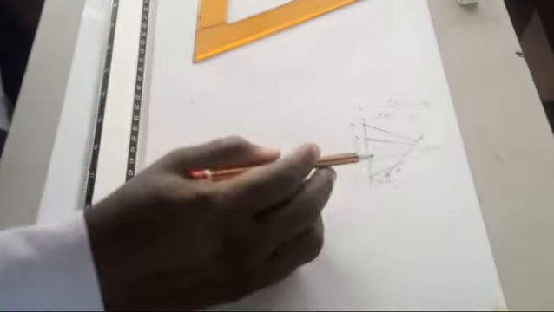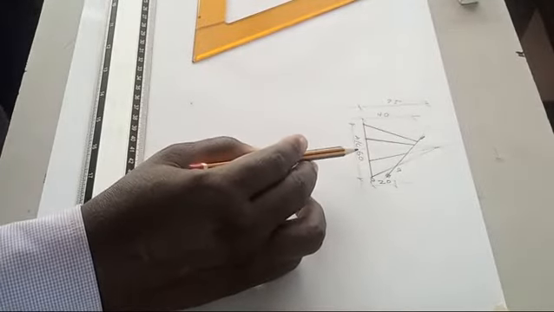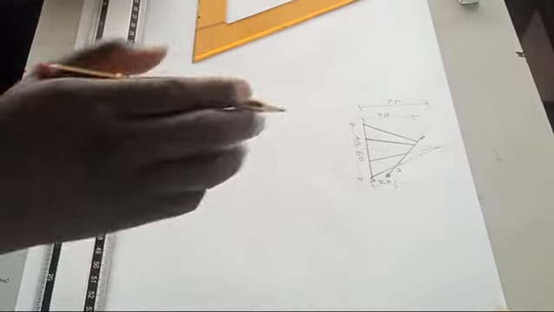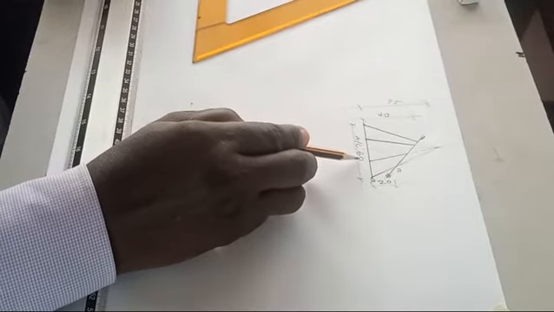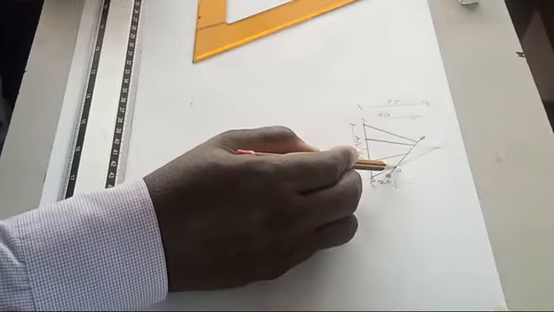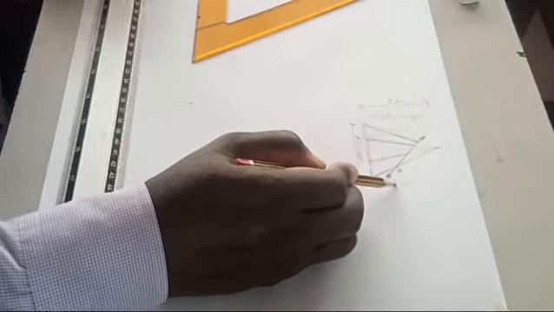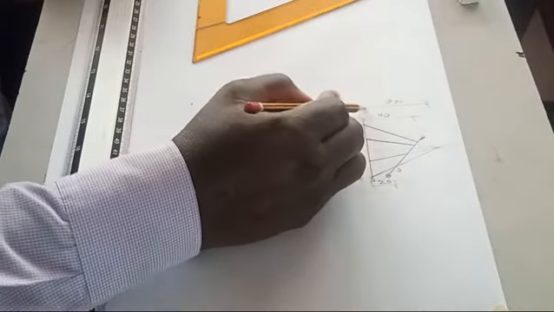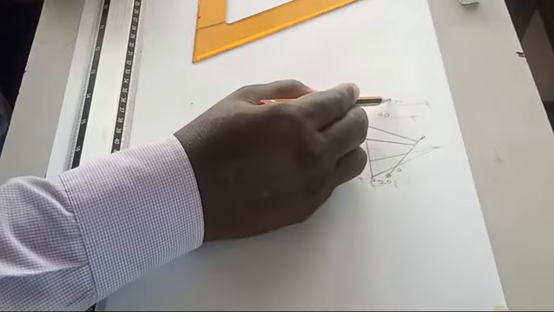In this video, we'll be solving a question on surface development of a frustum of a hexagonal pyramid. A hexagonal pyramid has 6 sides. The distance across corners of the pyramid is 60, and the cutting plane is cutting it at the bottom at a height of 20, and at this other side at a height of 40, and the total height of the pyramid is 75.